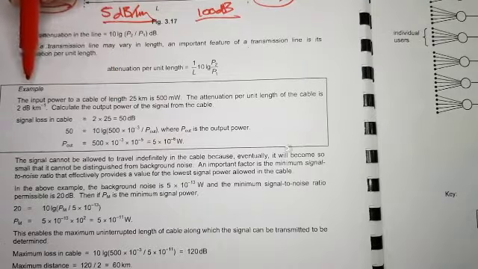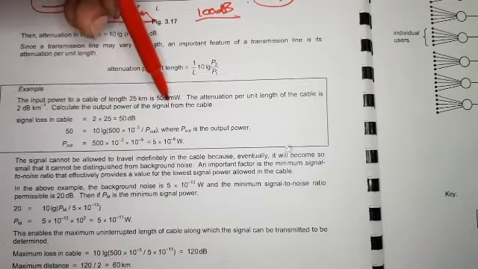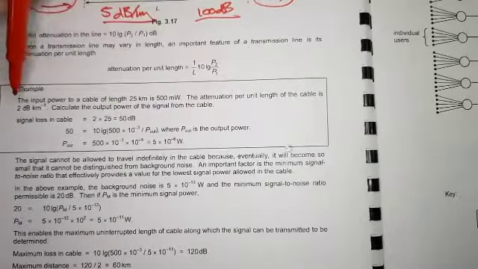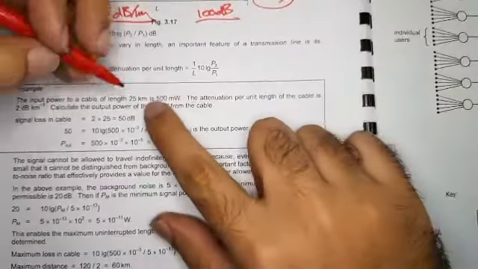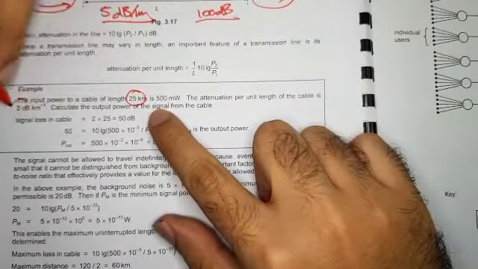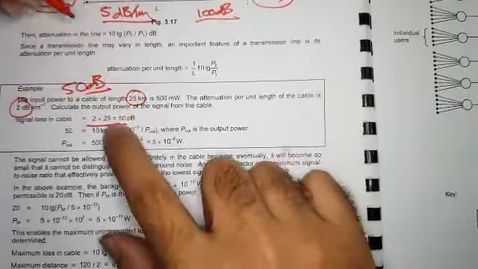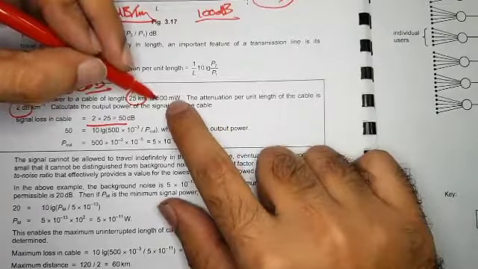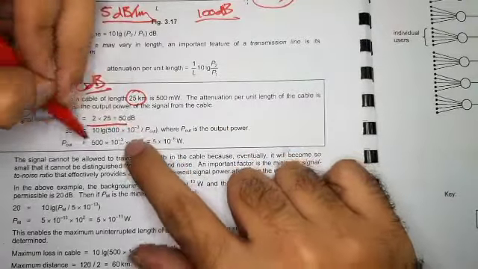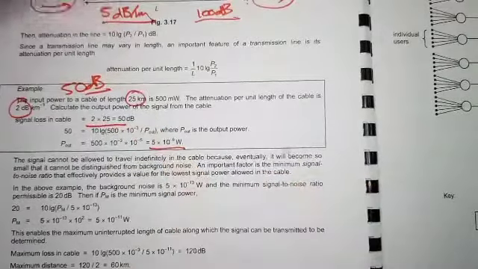Right, let's move on. The input power of a cable of length 25 kilometers is 500 milliwatts. The attenuation per unit length is 2 decibels per kilometer. So how much would you lose? 25 times 2 decibels, so you're going to lose 50 decibels. That's the first step of the working. Calculate the output power: 50 decibels down from 500 milliwatts, and your calculation should give you 5 microwatts.